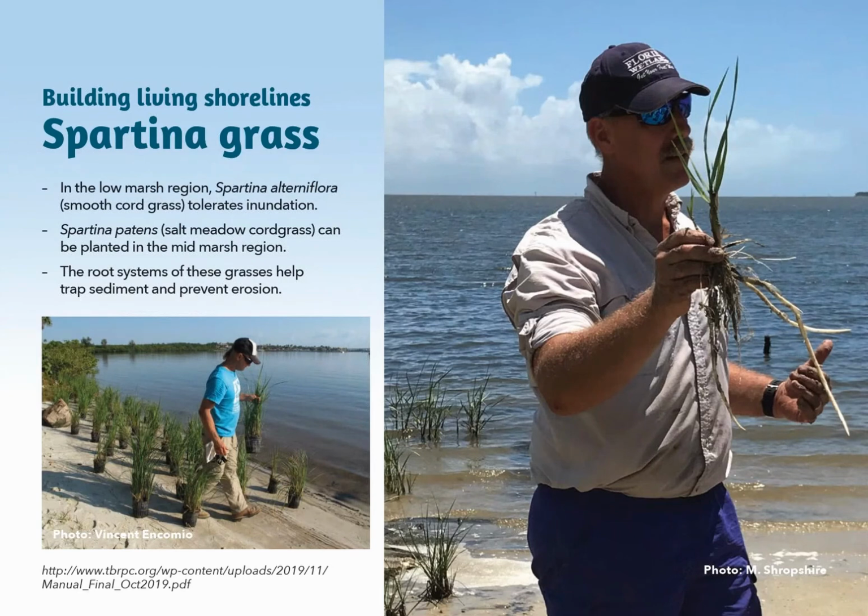And we talked about the Spartina grass. This photo on the right, this is Dr. Mark Clark. He's with UF at the Nature Coast Biological Station up in Cedar Key. And he's holding a little piece of Spartina alterniflora, and you can see this huge root system on this tiny little plant. And that really brings to the forefront how these can help hold the sediment in place and also withstand these tidal situations and storm situations that come in. So these guys are really good at staying in place.